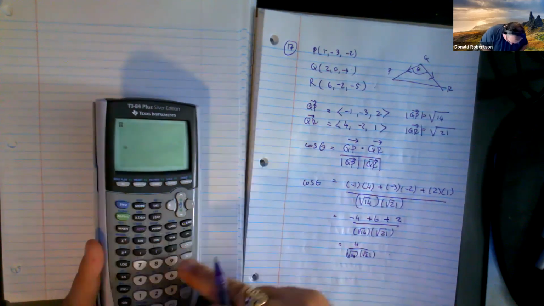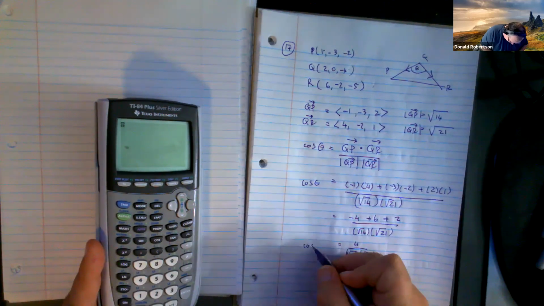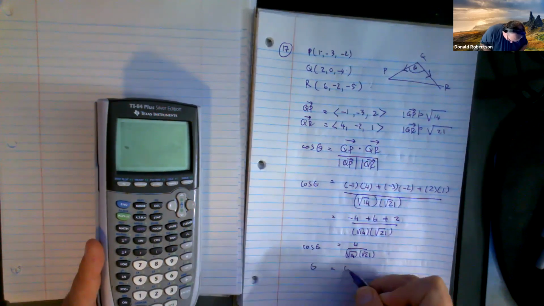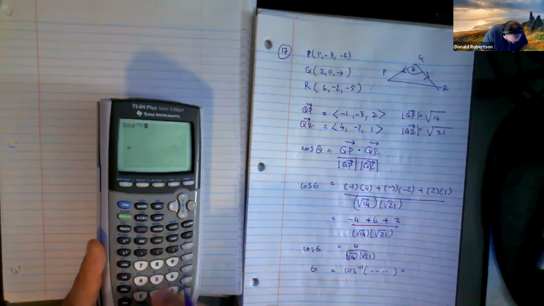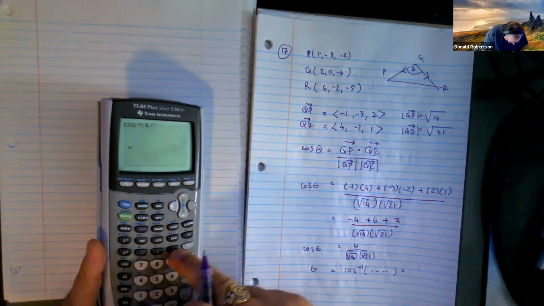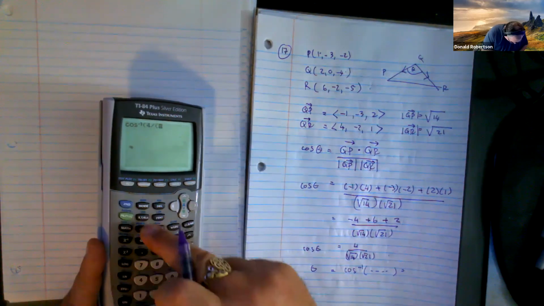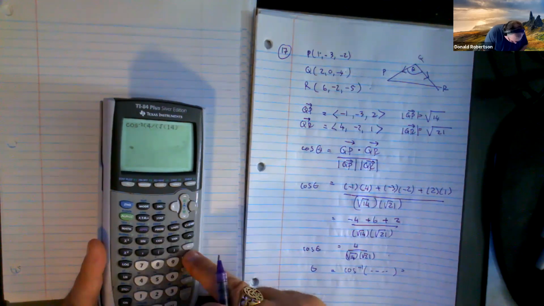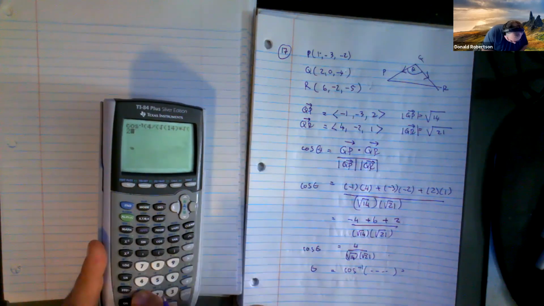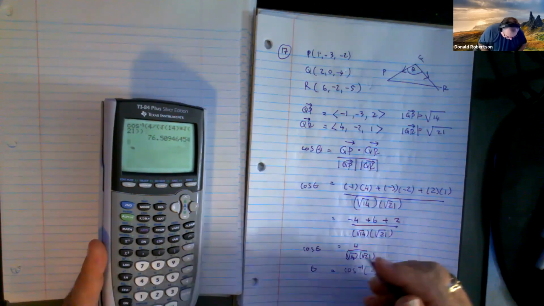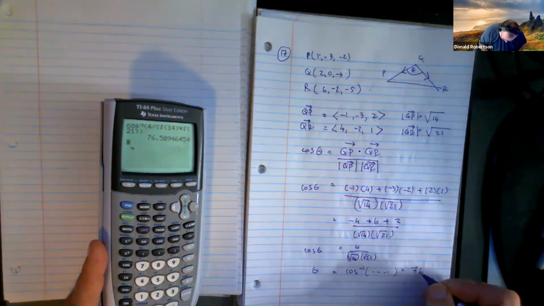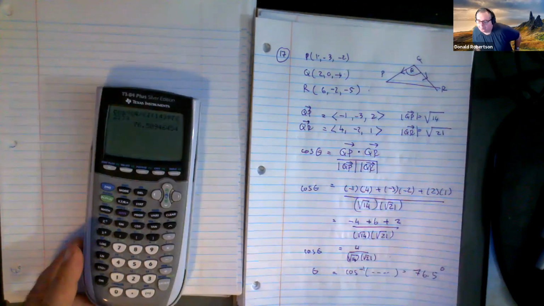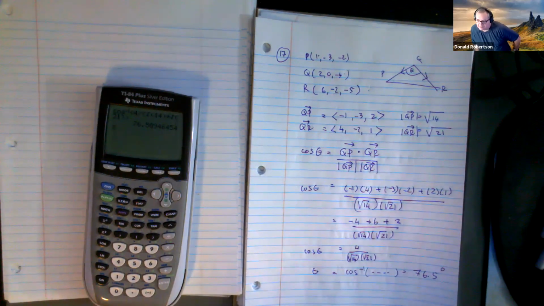So here we go, inverse cosine then. So inverse cosine of 4 divided by, put a bracket around it, the square root of 14 times the square root of 21. And the answer we get is about, I'll go 1 decimal place, 76.5 degrees. Okay, we know it's not that one, but it could still be right angled, agreed?